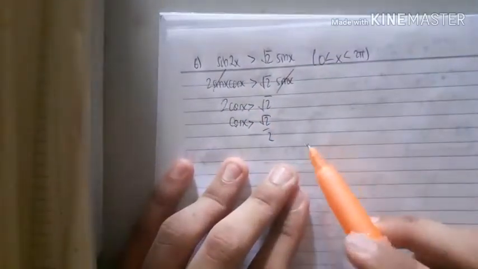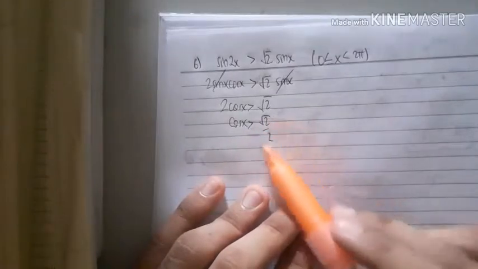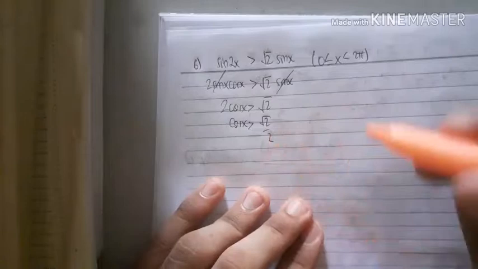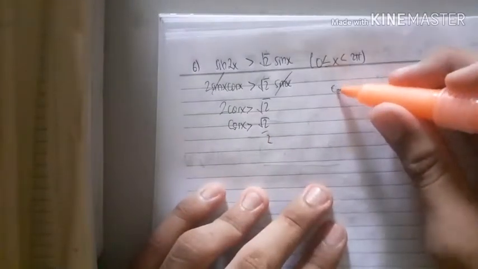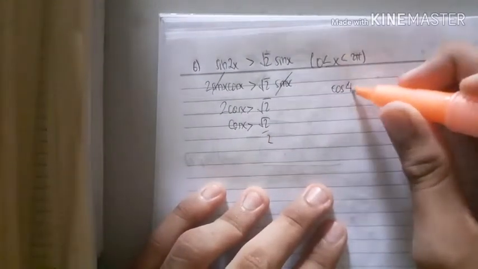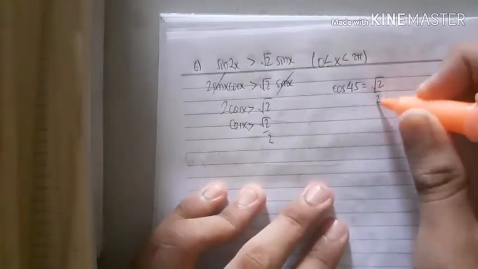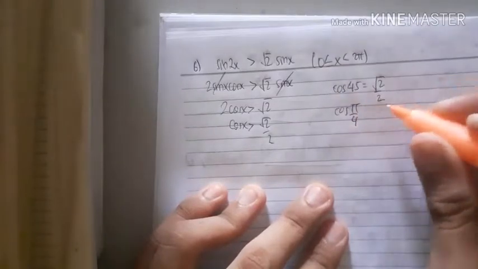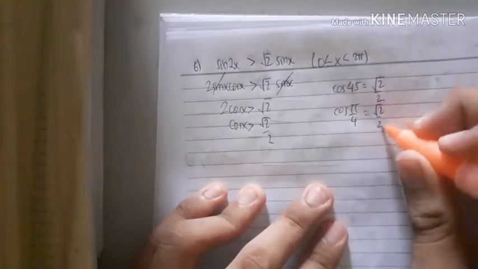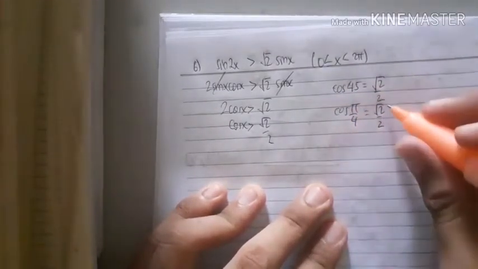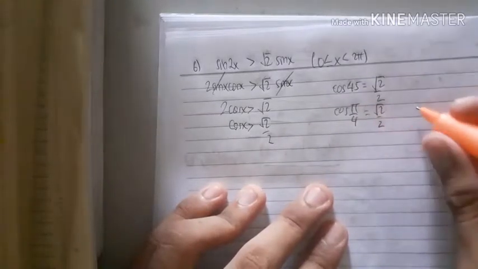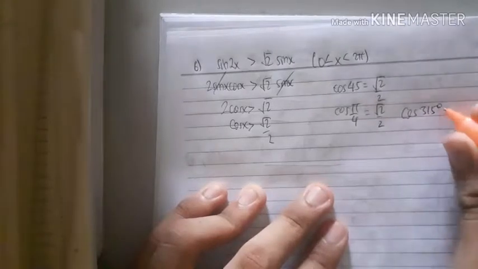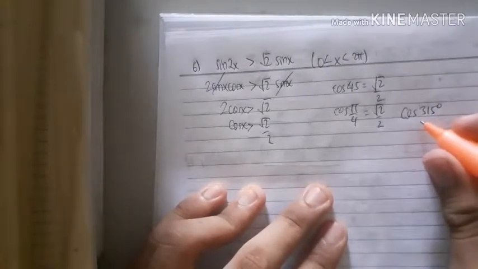And now we just need to find the angle that is greater than root 2 over 2. Now we need to know that cosine 45 is root 2 over 2. And if we change it to radians, that is pi over 4. And another value that is also equal to root 2 over 2 is actually cosine 315 degrees angle.